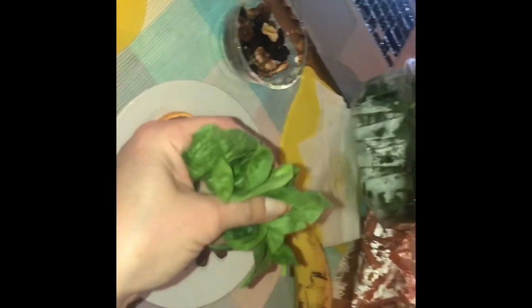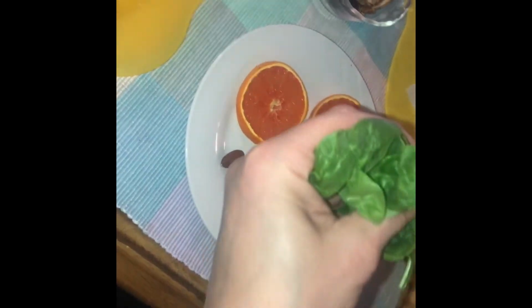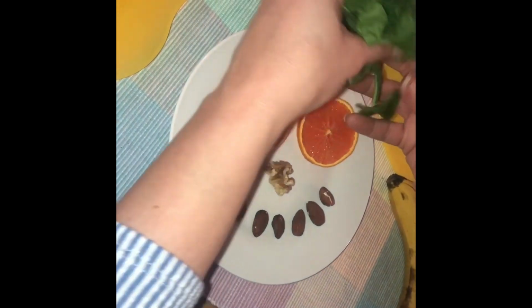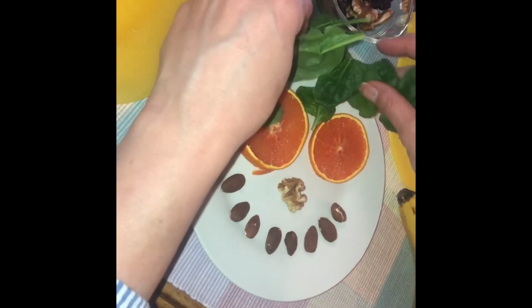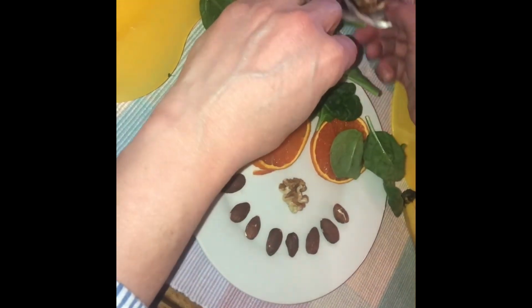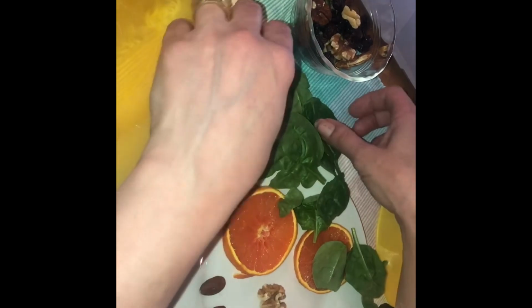Know what this is? Maybe you said lettuce, or maybe you said spinach. This is going to be my hair. What do you think about that? Is that silly? Oop, I got spinach in my eye. Ha!